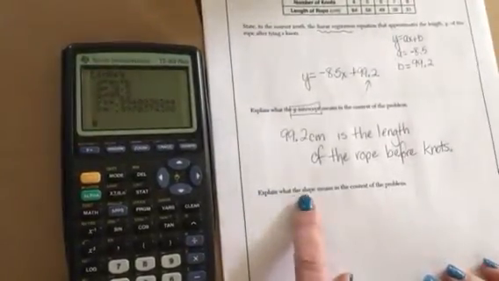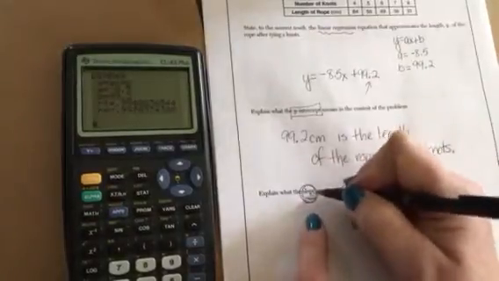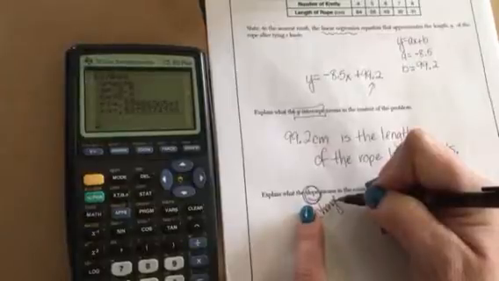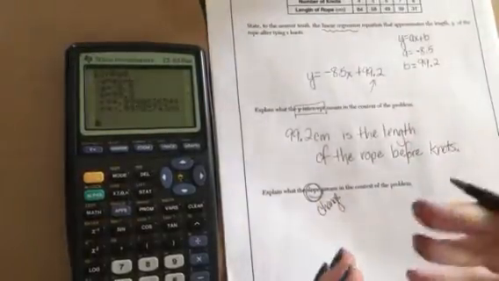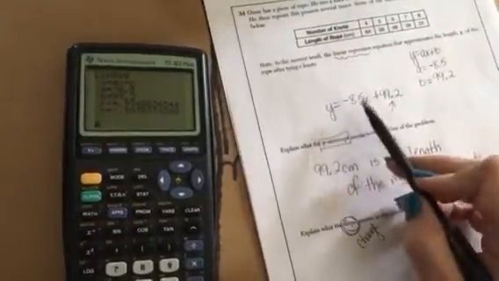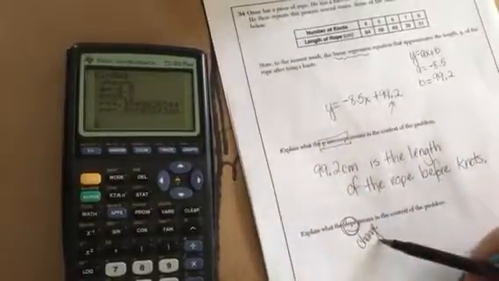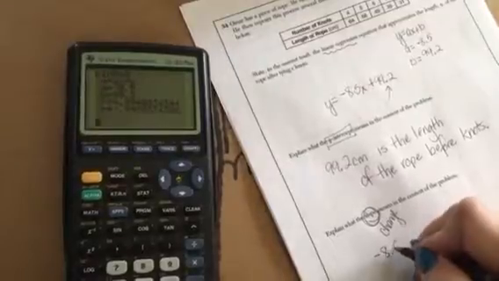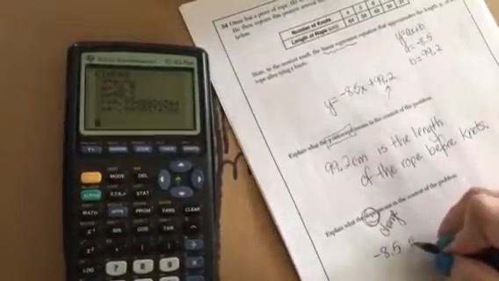Then explain what the slope is. The slope is change. Think about that. When you have like the slope of a mountain, it's how it changes, right? Well, there's my slope. It's the change. So the slope of negative 8.5, what does that mean?